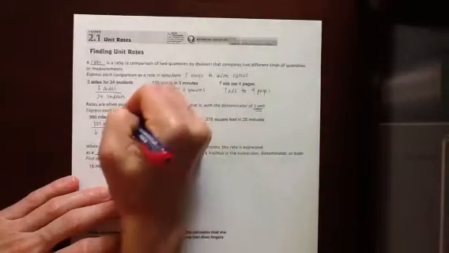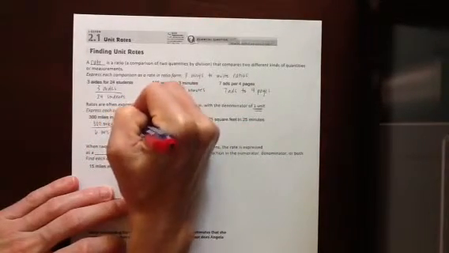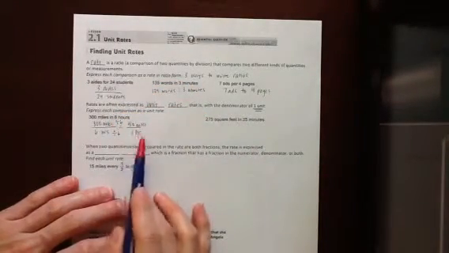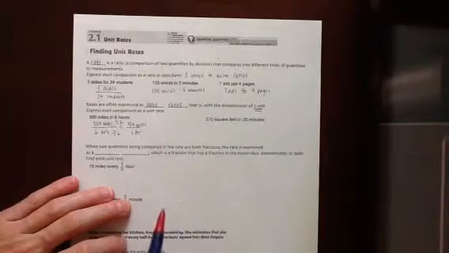300 divided by 6 is 50 miles. You always have to label in 1 hour. So we can figure out how far do I drive in 1 hour? I'm driving 50 miles in 1 hour if I drive 300 miles in 6 hours.